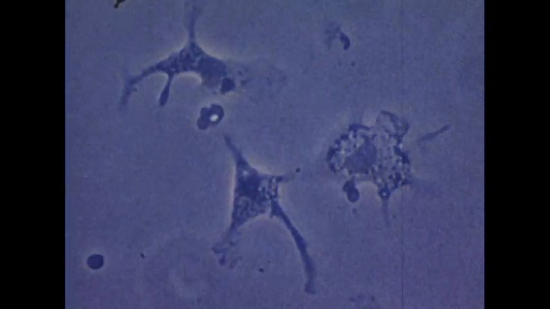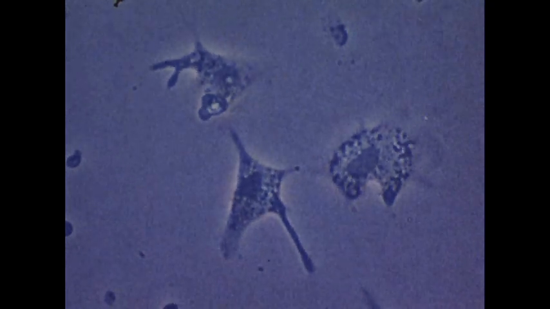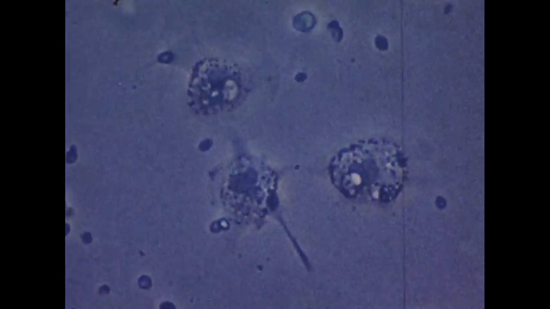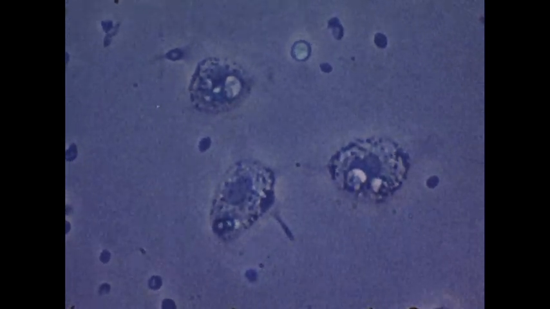Phagocytes then engulf the invaders, and the foreign substance is digested and neutralized. Besides engulfing antigens, phagocytes may, aided by other immune system components, kill them directly.